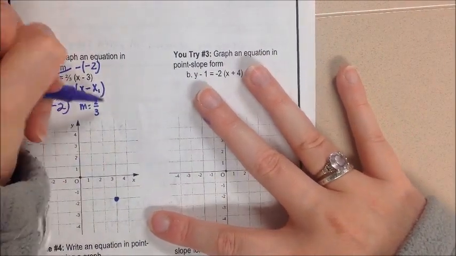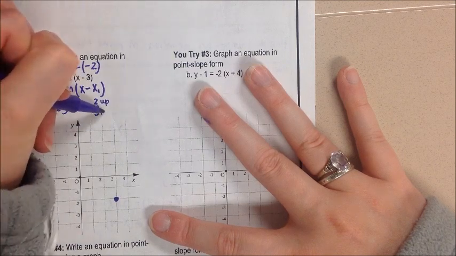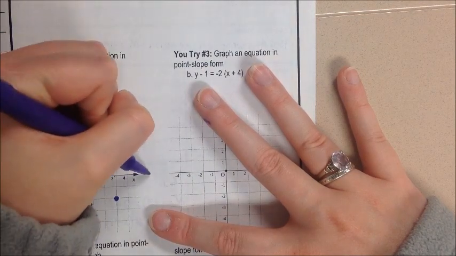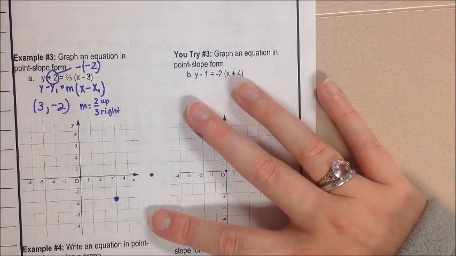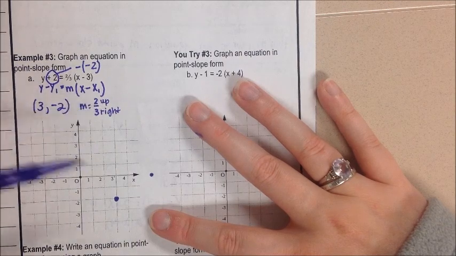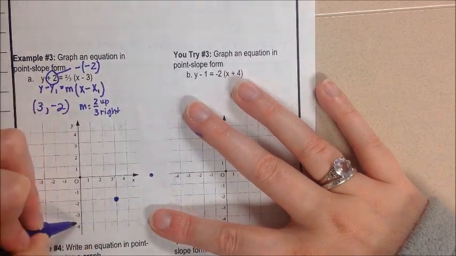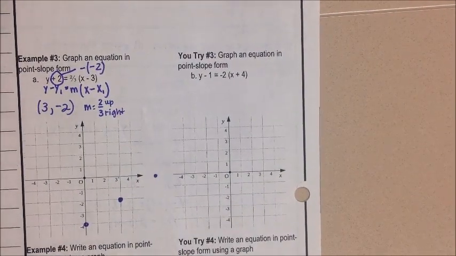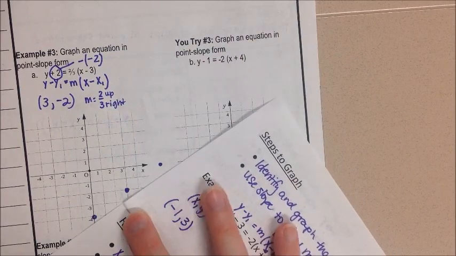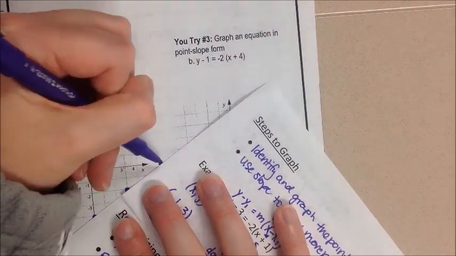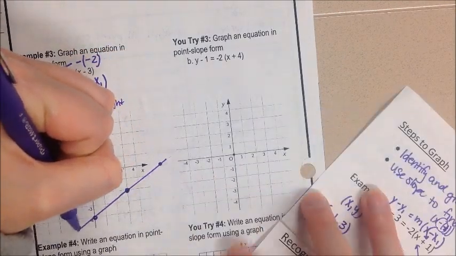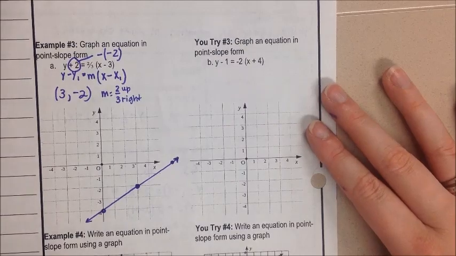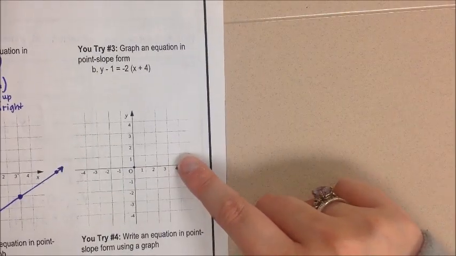This is positive, so up 2, right 3. I'm going to estimate that that's there. And then I'm going to have to go the other way, so I'm going to go down and left. So 2 down, 3 to the left. So there's my 3 points. And I'm going to take my handy dandy notebook, just kidding, my foldable, and draw a nice line. So there it is graphed in point slope form. Okay, go ahead and do the Try number 3.